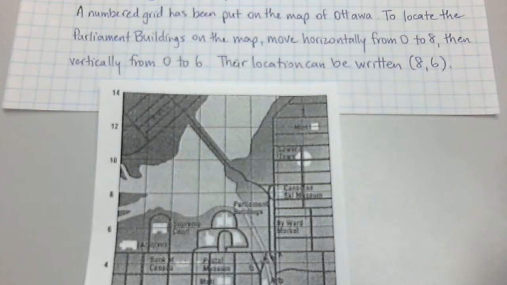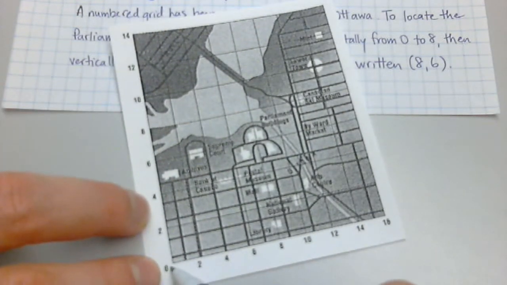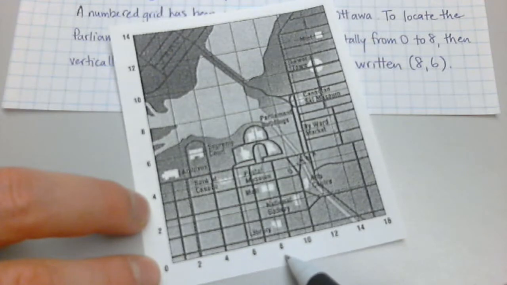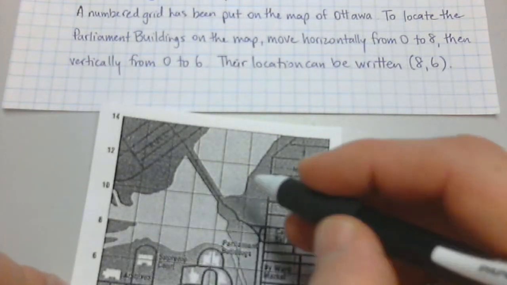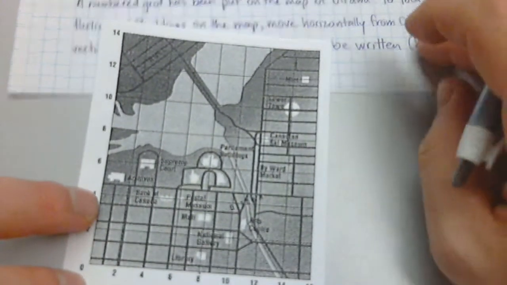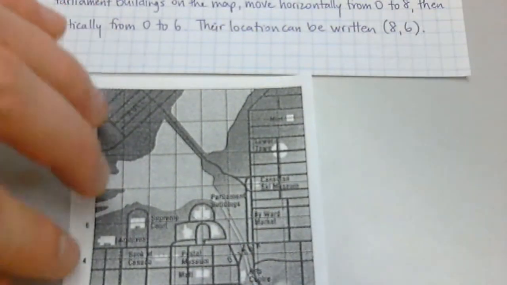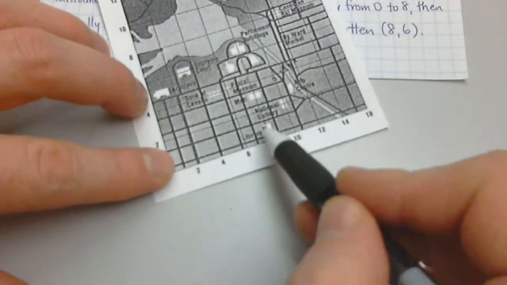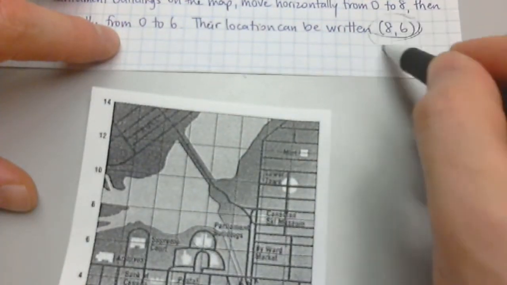So it says to locate the Parliament buildings on the map, we're going to move horizontally from 0 to 8. So we start at the bottom, here's 0, and we move over 2, 4, 6, and then up to 8. And then from there we go from 0, so we're still at the 0 line, up to 6. So we go 2, 4, and then 6. And where we end off is right there, and this is where the Parliament buildings are. And so we write the location, as it says here, as 8, 6. So we go 8 to the right, and then we go up 6, and that brings us to the Parliament buildings.